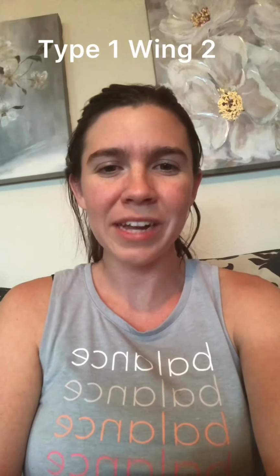So the type 1 wing 2 is called the advocate, and my example for that is Jane from the show Jane the Virgin. So Jane is a lot more impassioned in expressing her belief systems. She cares about justice and things being fair for everyone and is more interpersonal than the wing 1. She also really values honesty, and when people are hiding things, it can be a deal breaker because she holds herself to really high standards and expects other people to follow them as well.